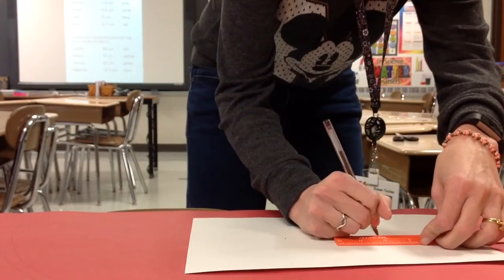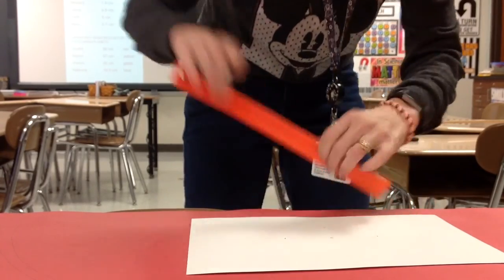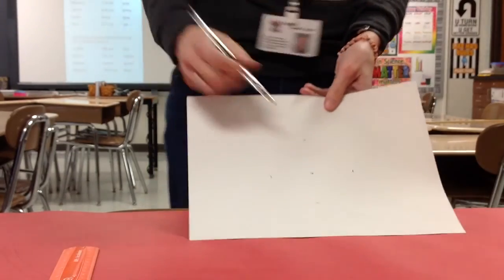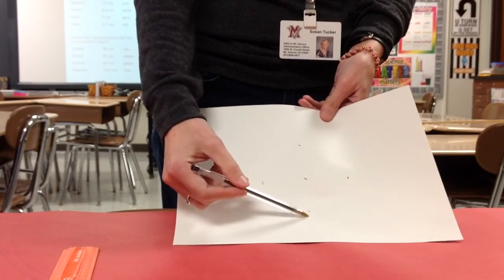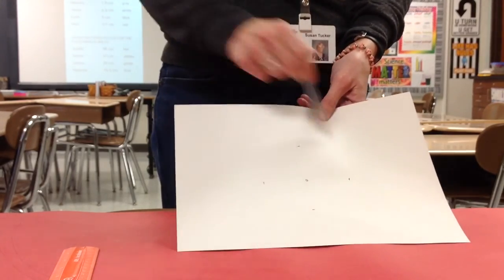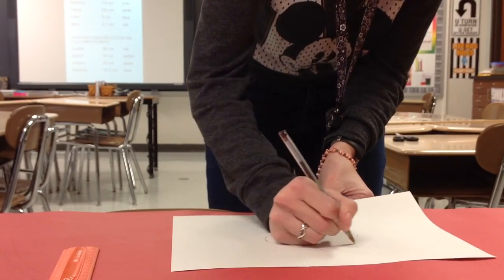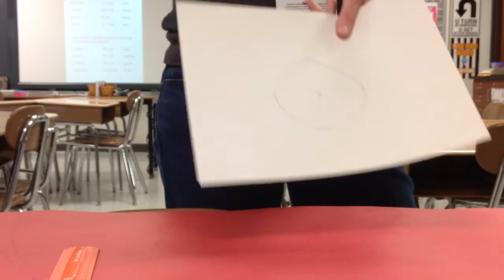I'm going to kind of mark this up a little bit, and I'll hold it to the camera, and I'll show you what I did. Okay, so from here to here, that's 5 centimeters. From here to here, that's 5 centimeters. From here to here, that's 5 centimeters, and from here to here is 5 centimeters. So I've just kind of made a cross, and it does not have to be perfect for what we're doing. Then I'm going to connect all those marks to make a makeshift circle, and then I will cut it out, put the planet name on it, put the group members' names on it, and then you will have your paper planet complete.